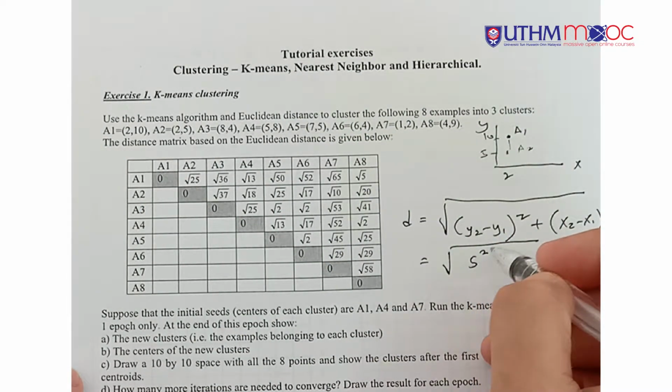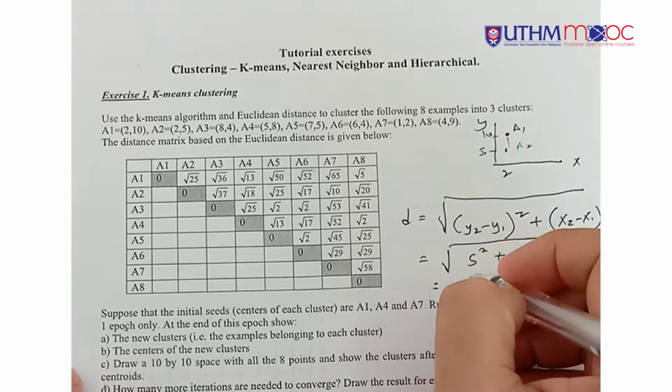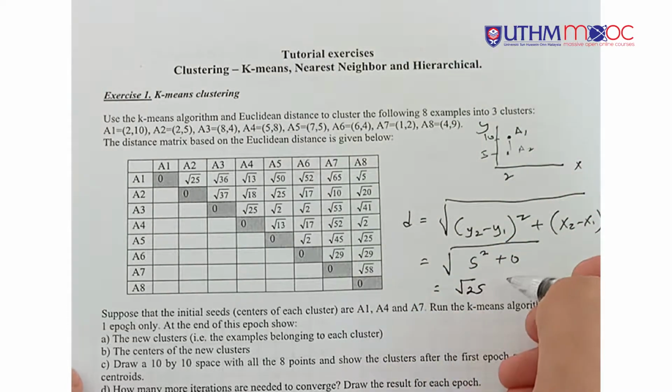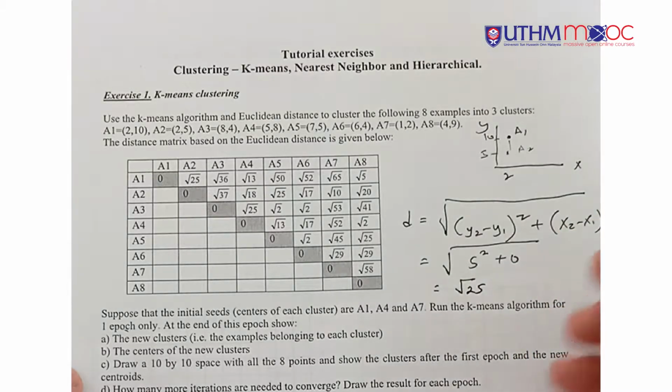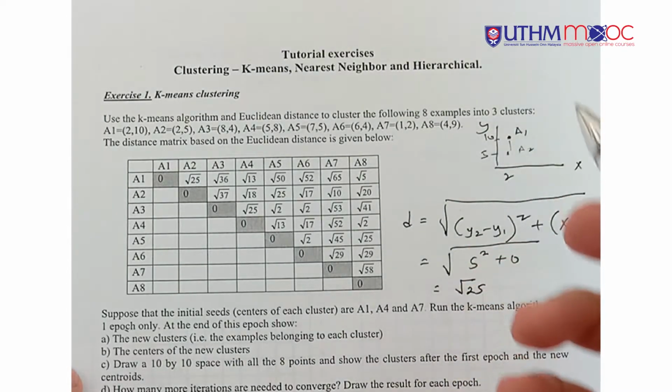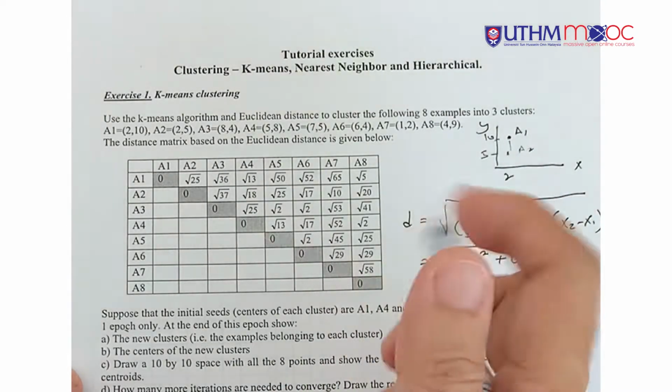So 5 squared is 25. So I have the value square root of 25. Well, you can go on and continue with the square root of 25, but in this case, I don't want to get into the nitty-gritty of the decimal points, so I just put it like this.